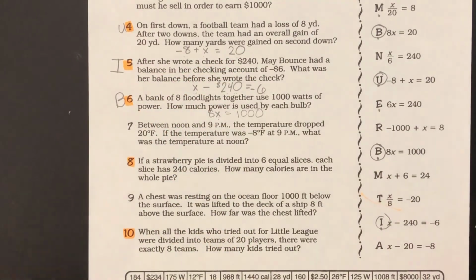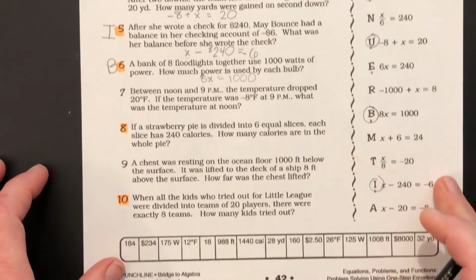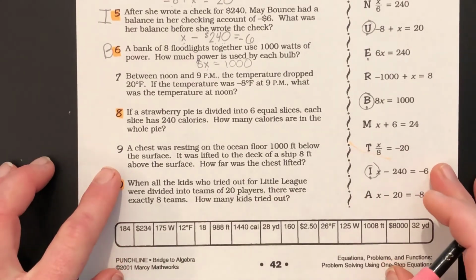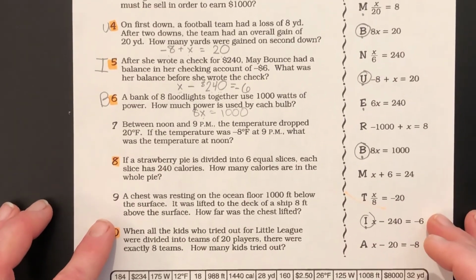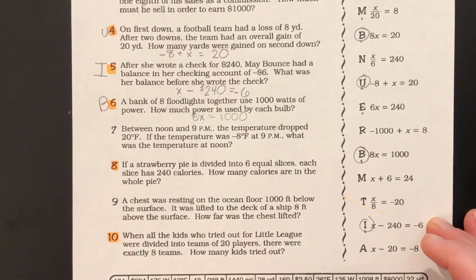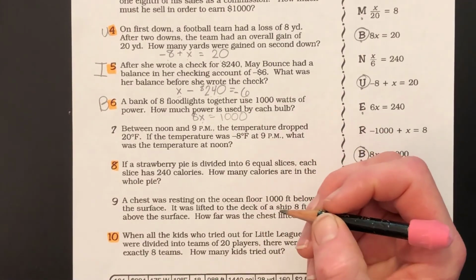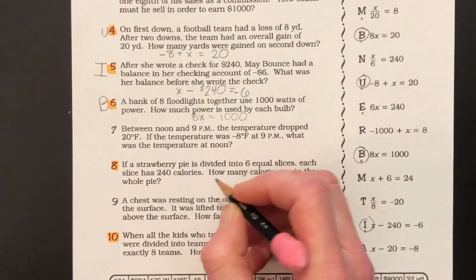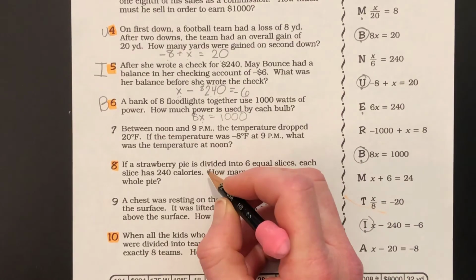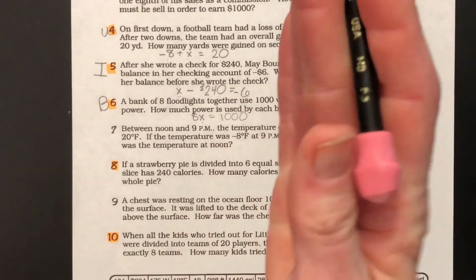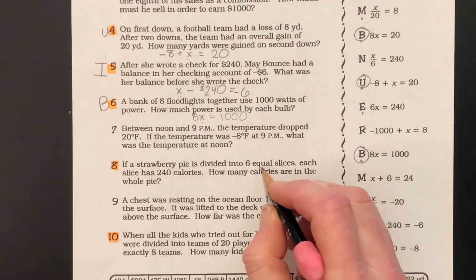Number 8. Oh, I'm hungry. A strawberry pie is divided into 6 equal parts. Each slice has 240 calories. How many calories are in the whole pie? I see the word divided. That must mean I divide. Actually, you don't. You just think about it. So basically, you've got the pie, and the pie has 6 pieces. There are 6 pieces, or 6 slices of pie.